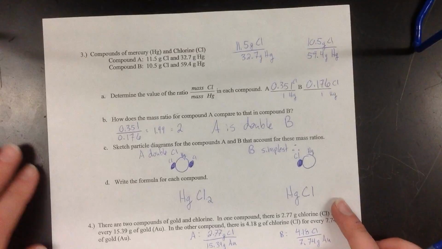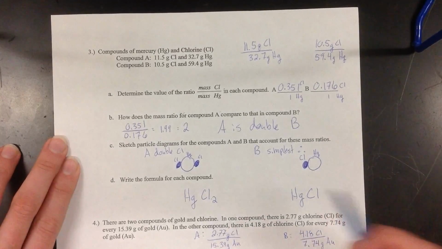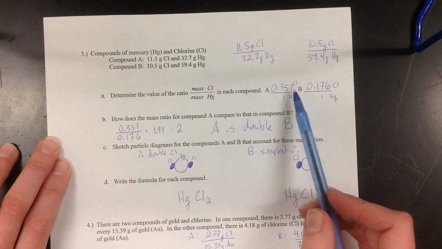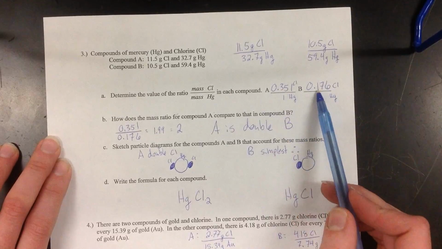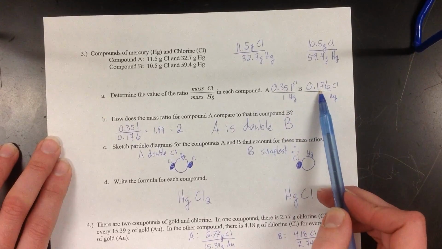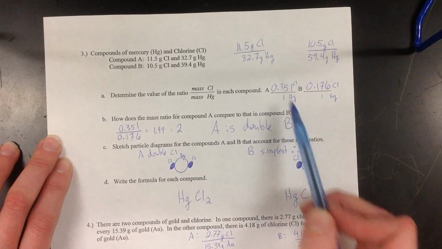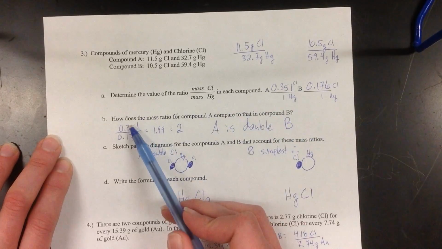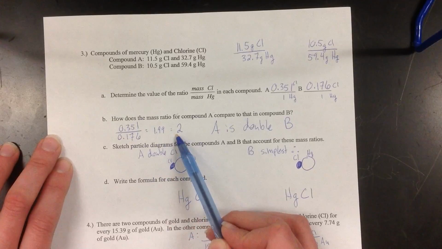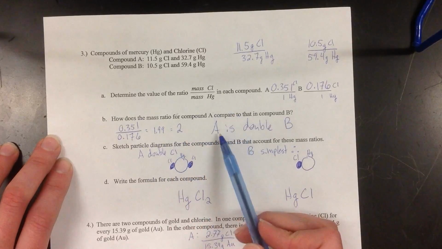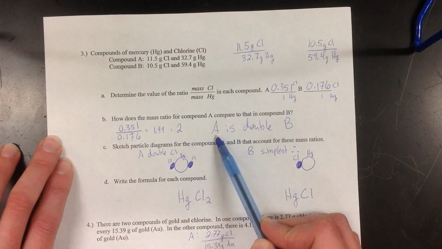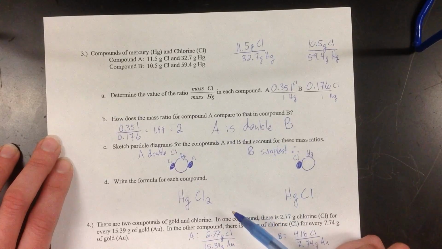This is what I got for number 3. 0.351 and 0.176. That means that A was double of B. Again, this might not be visual, so I took the bigger divided by the smaller, came up with a ratio of 2. So that means A is twice the size of B, so A is double.